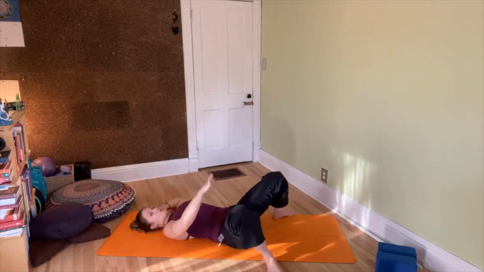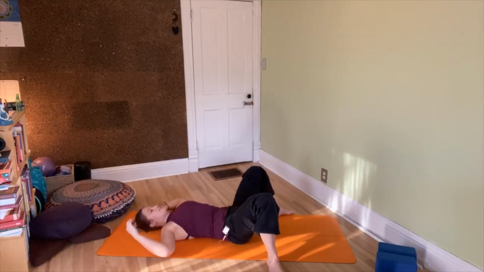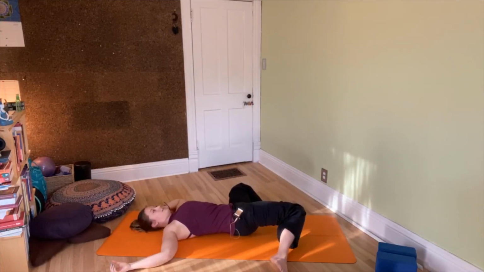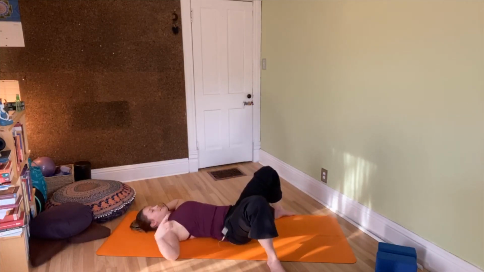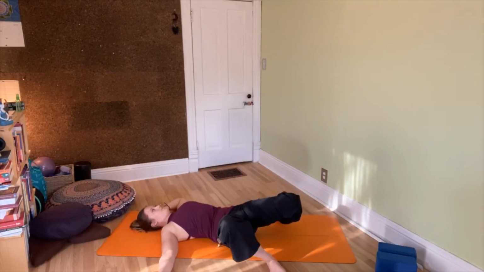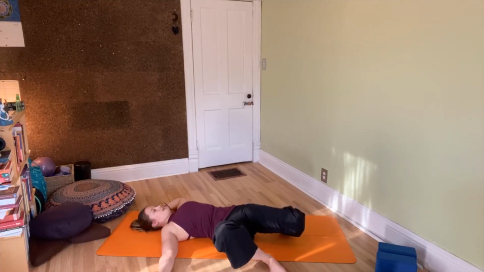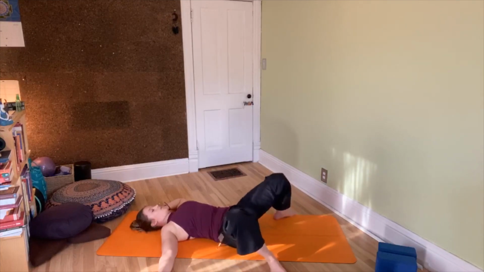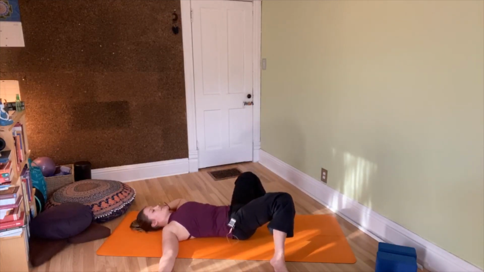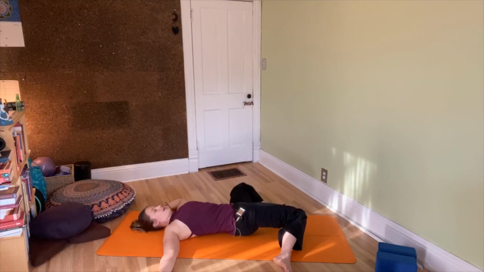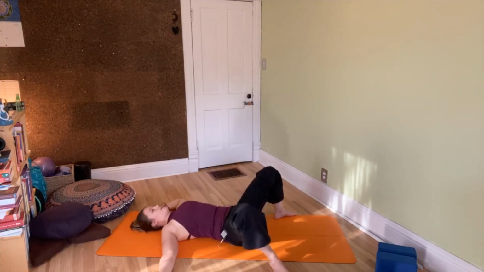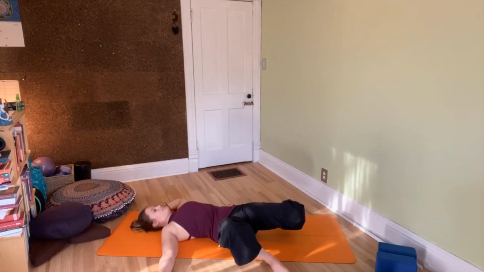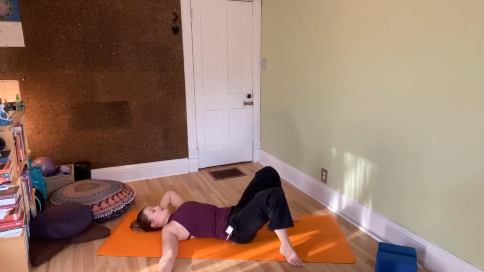Inhale, point up, reground back through belly button. Exhale, knees to the left. No breath this time. Inhale, point back up. Knees to the right. Exhale. Inhale, point up. One more each. Knees left. Inhale, point up. And knees right. Inhale, point up. Walk the feet back toward one another.